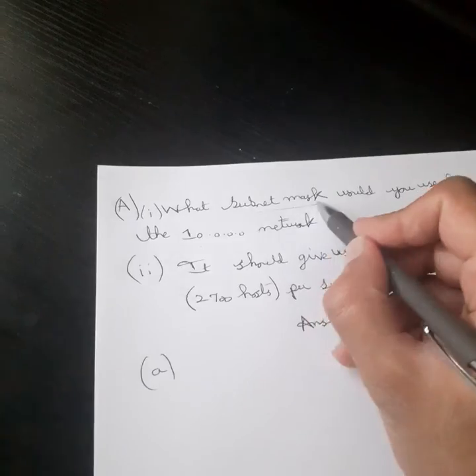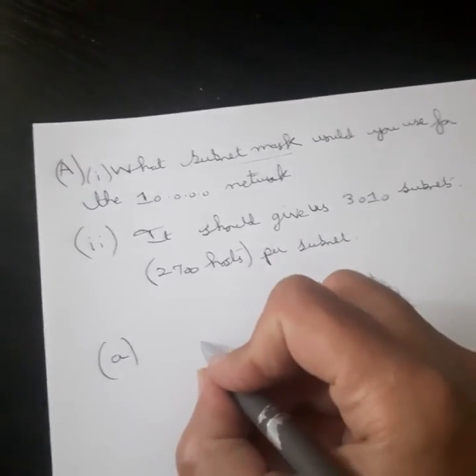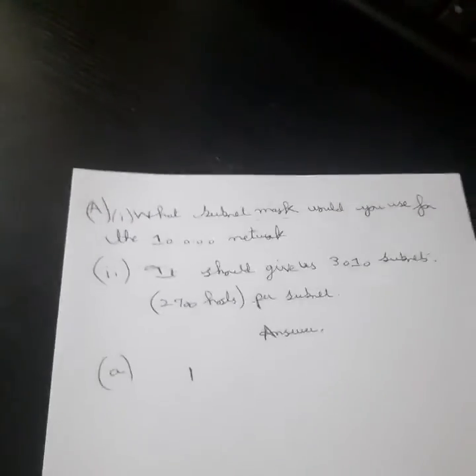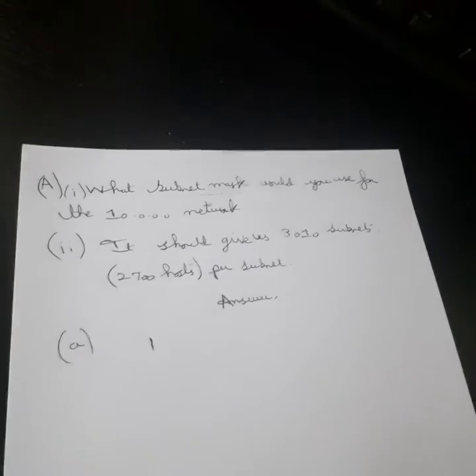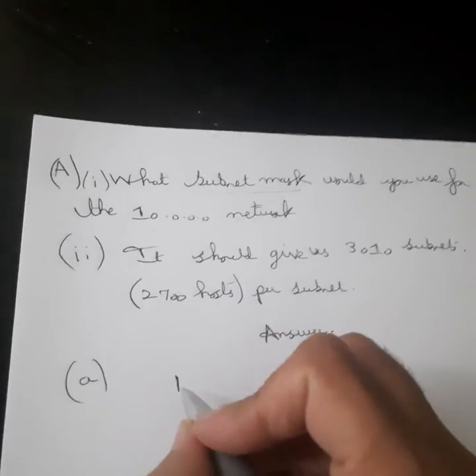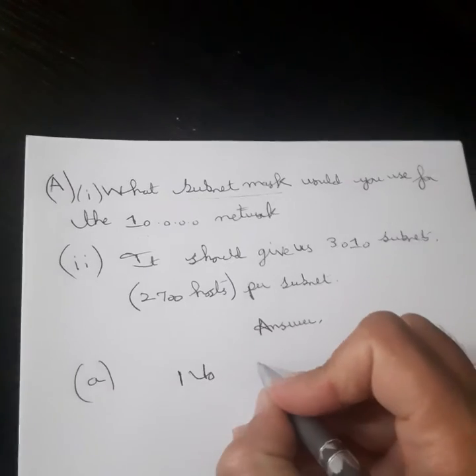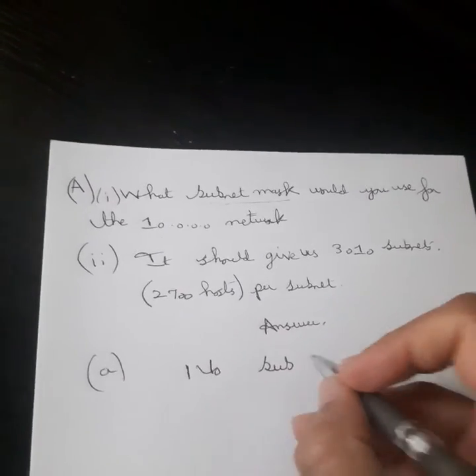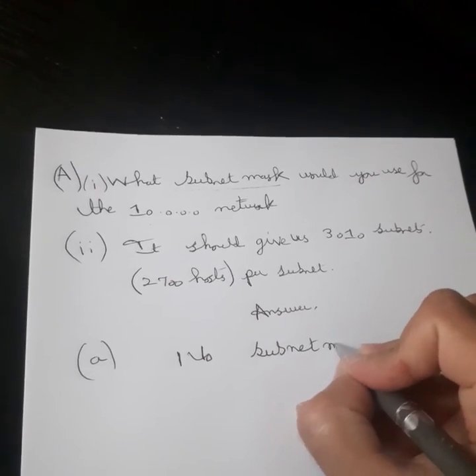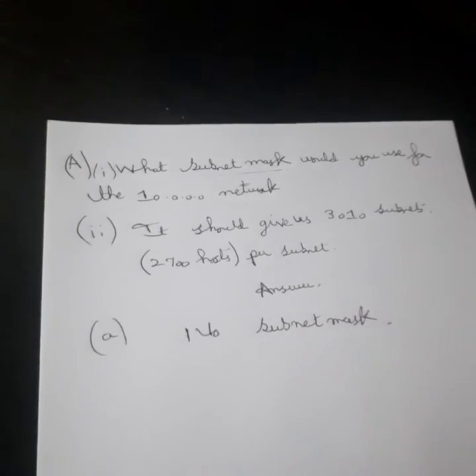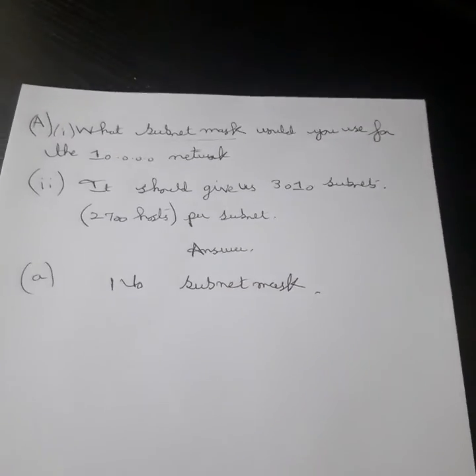So the first thing we should know is what's missing. Ladies and gentlemen, the subnet mask is missing. There is no subnet mask. That is what we are finding. We have to find it.